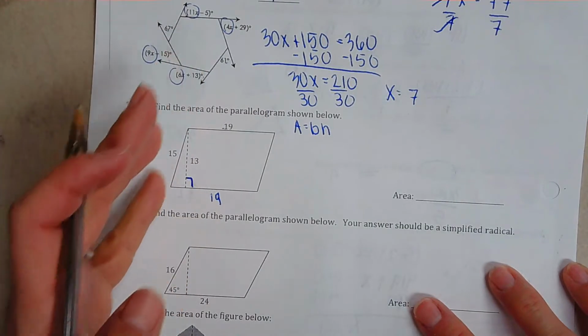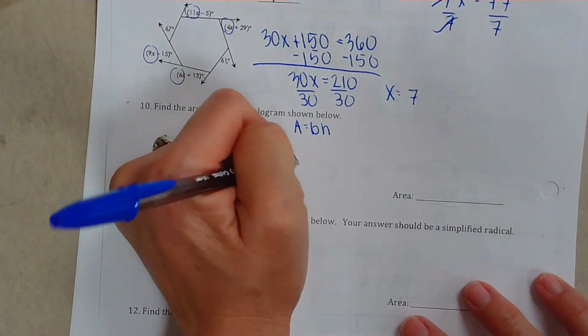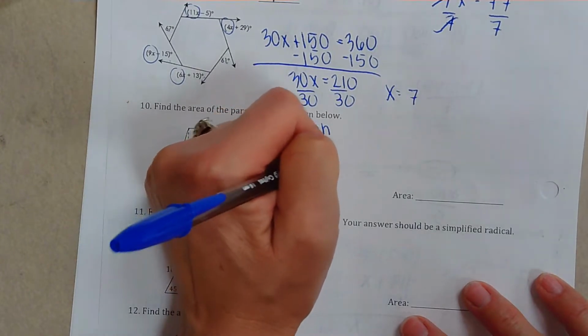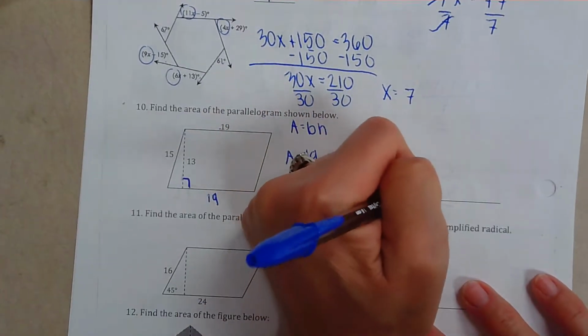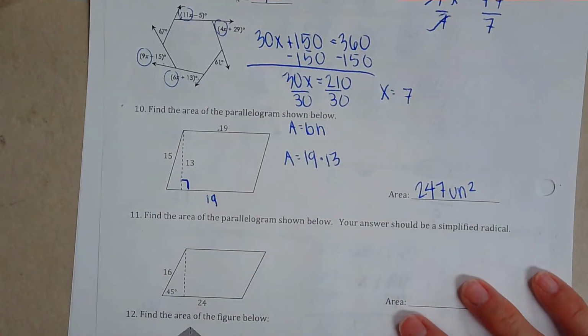Remember, we don't use the slant. We use the one that's perpendicular. So I'm going to do 19 times 13, and I'll get 247 units squared.